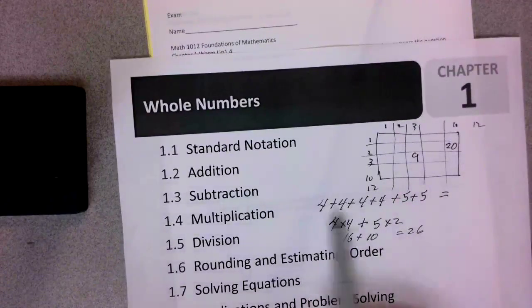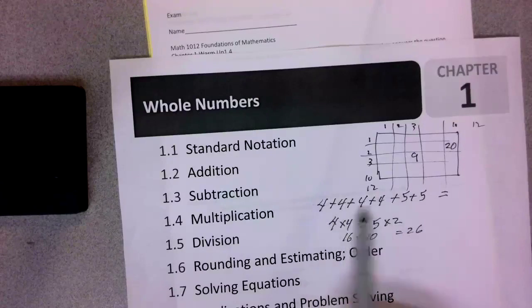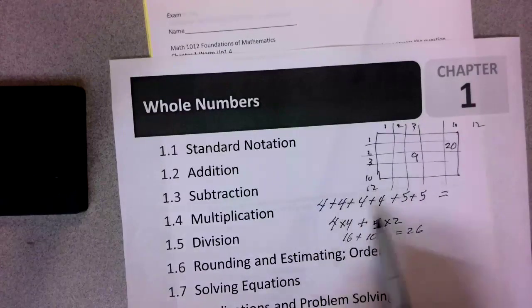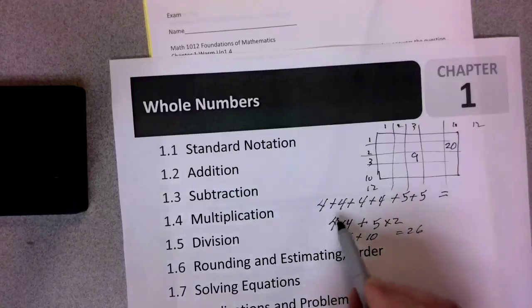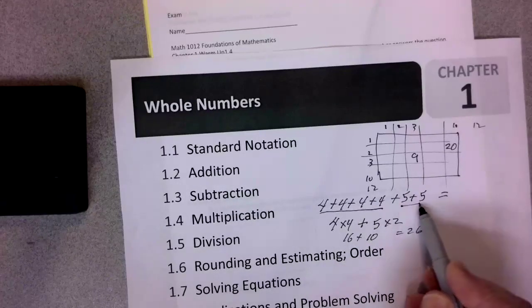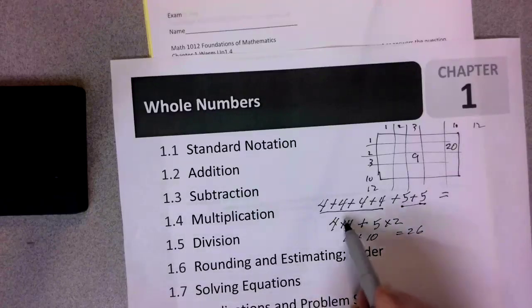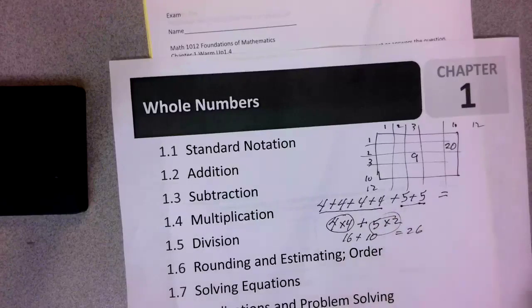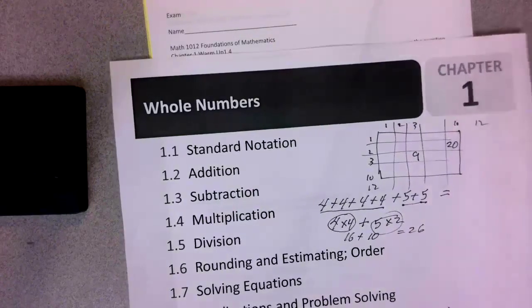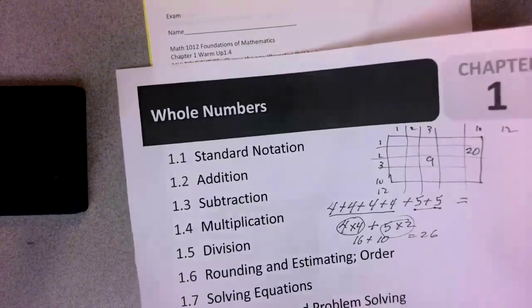How is that? Here's a simple problem. 4 plus 4 plus 4 plus 4 plus 5 plus 5. Now you can add these individually. 4, 8, 12, 16, 5 and 5 is 10, and you get 26. However, since we know about multiplication, we'll say that I have 4 4s and 2 5s, and so I get 16 plus 10 is 26. So I use multiplication to do some addition. It saves us an awful lot of work to use multiplication rather than having to do individual addition.